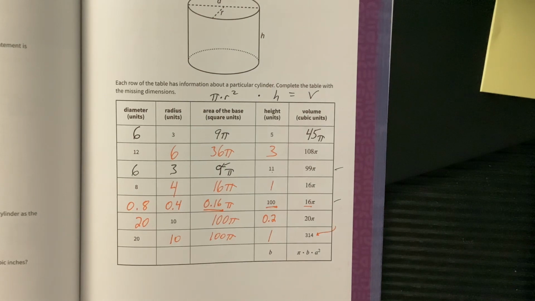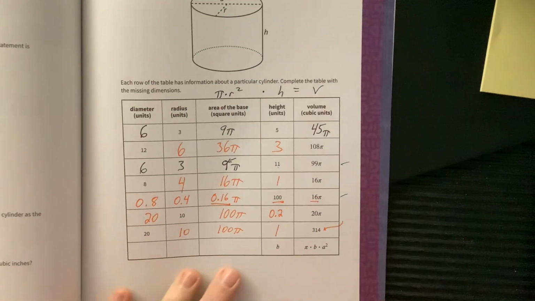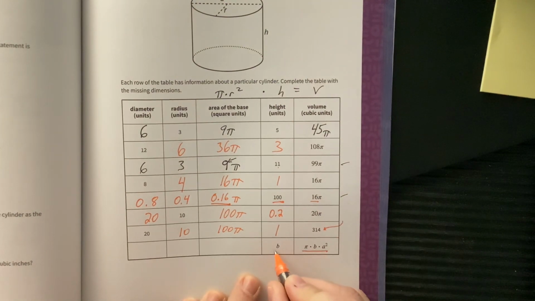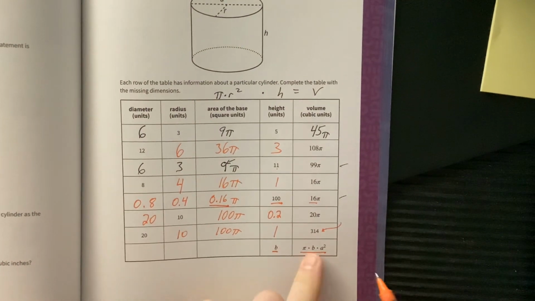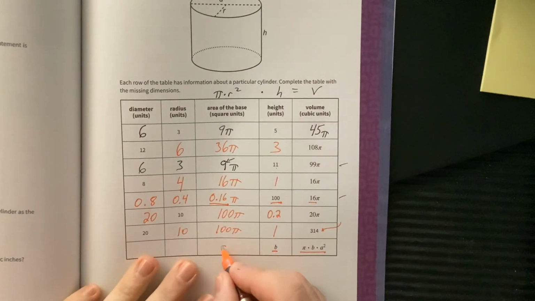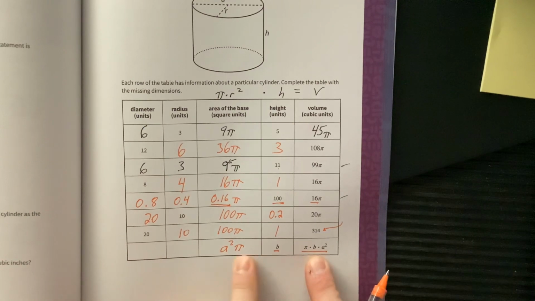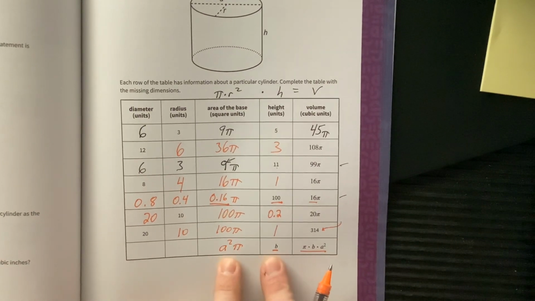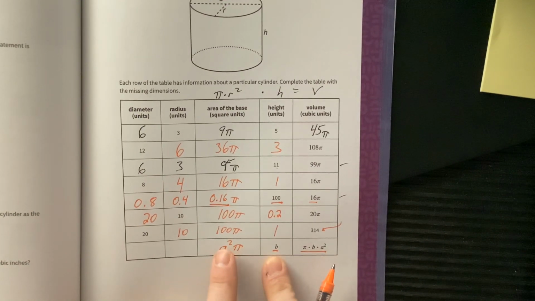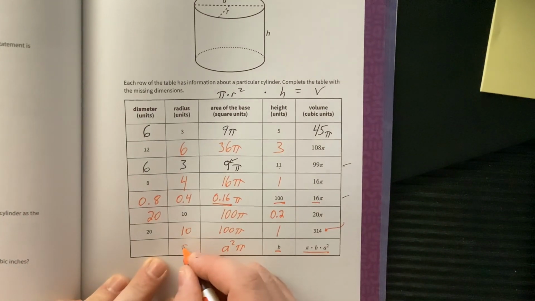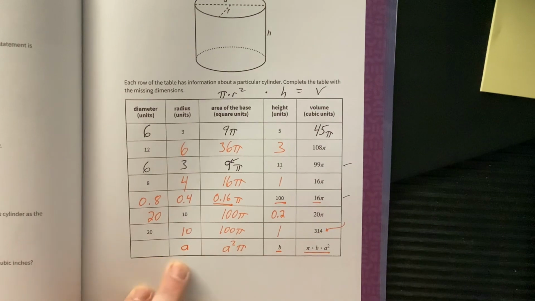All right, on the next one. Here's my volume. If I take off the height, if I take off the b, what am I left with? I've got a squared times pi. All right, the b is no longer there. If I multiply these, I get this. That's fine. So what letter here represents the radius? A.